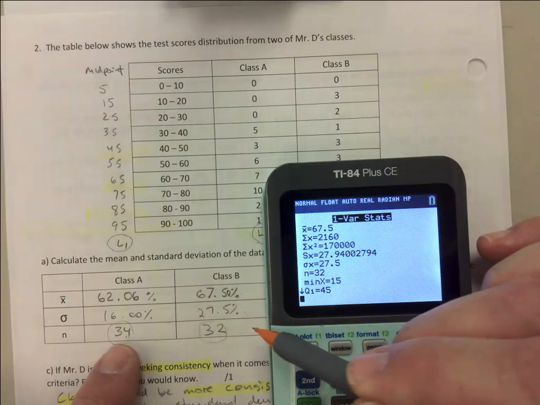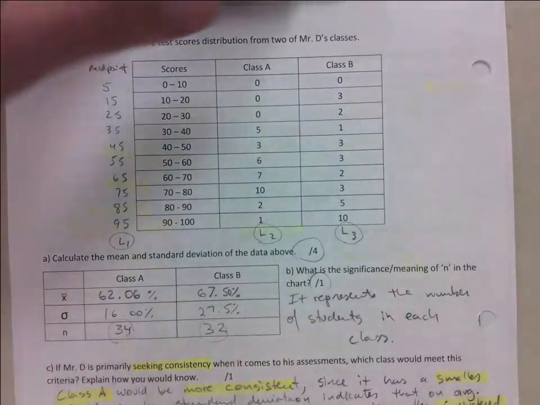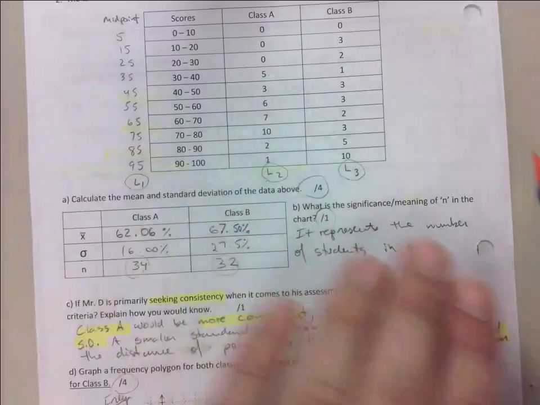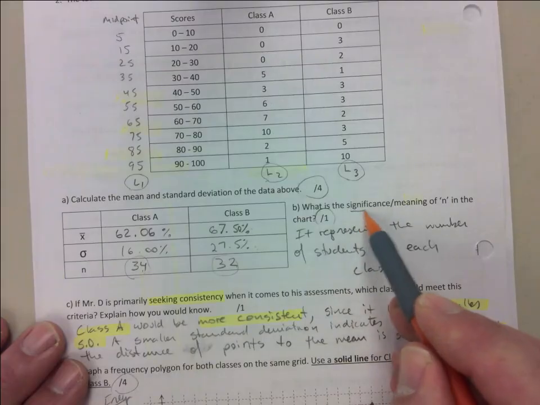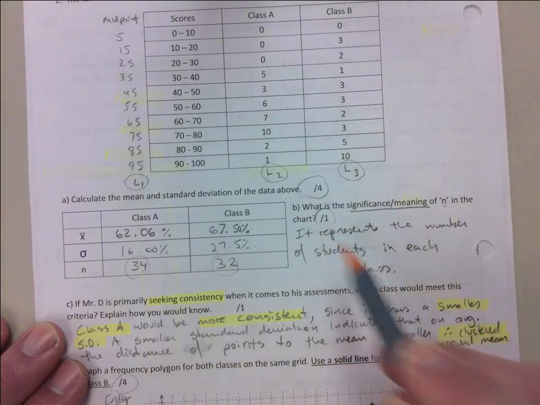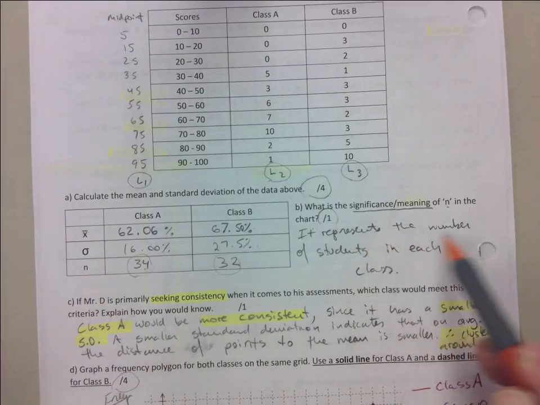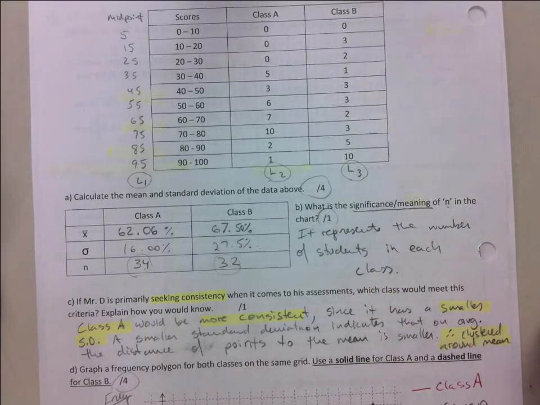So the class sizes are not the same, okay? So that's how you do something like this. Instead of me giving you two different frequency tables, it's actually faster, okay? What is the significance or the meaning of n in this chart? You have to know within the scenario what it represents. In this case, it's the number of students in each class. That's what n represents, okay?